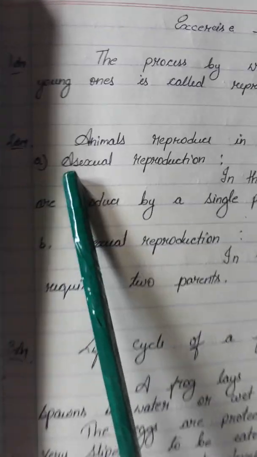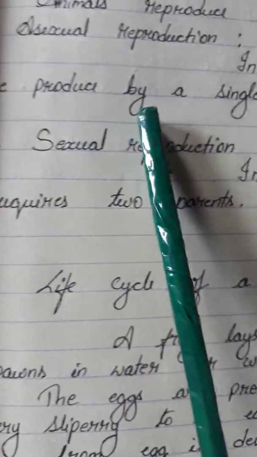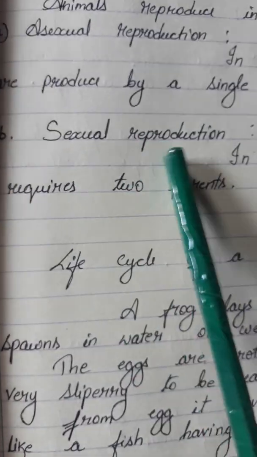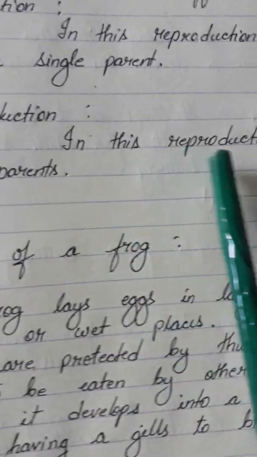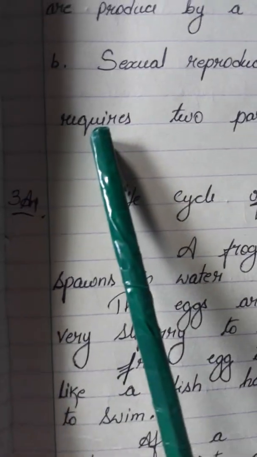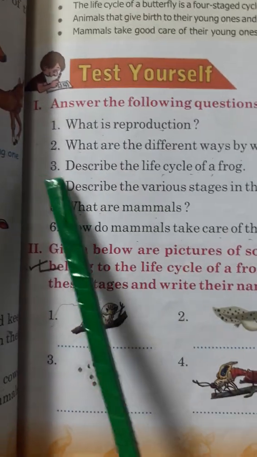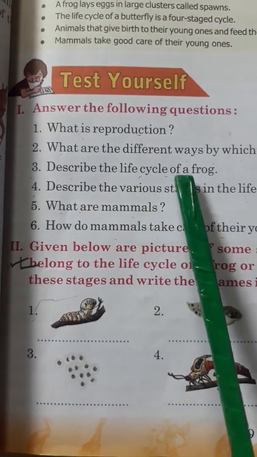One is asexual reproduction. In this reproduction, young ones are produced by a single parent. Point B, sexual reproduction. In this reproduction, young ones require 2 parents. Now question number 3: Describe the life cycle of a frog.